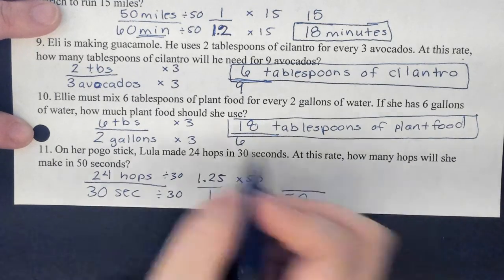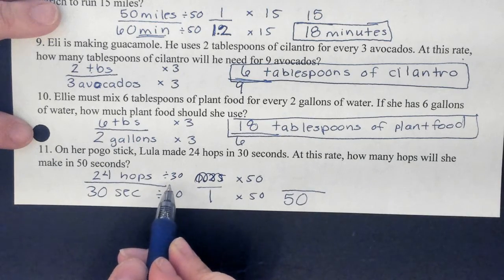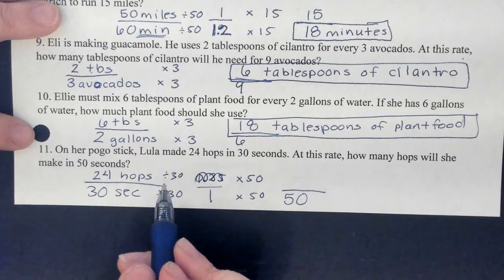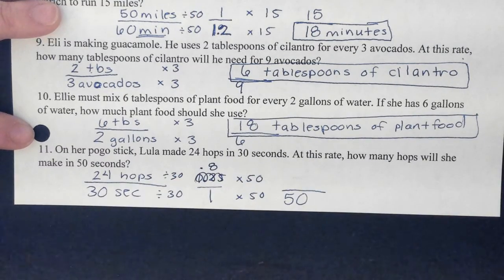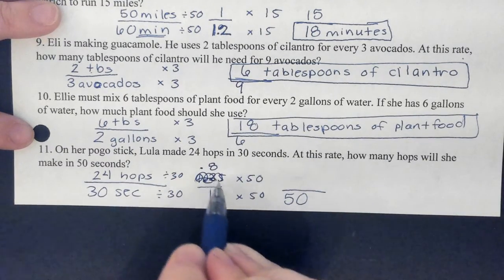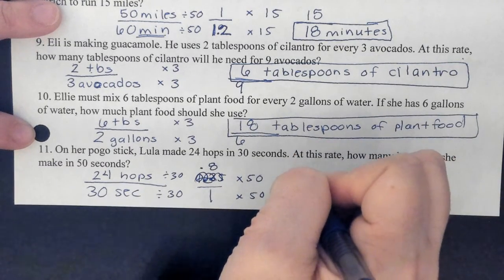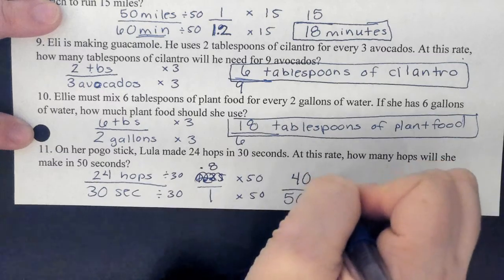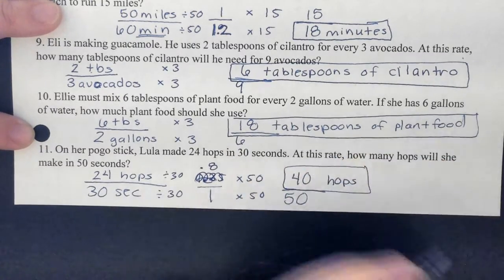That's not right, Owen, because 24 divided by 30, I should just get a decimal. So I think you might have typed it in backwards. Nora? 0.8. Does that sound better? Okay. So I get 0.8, and then 0.8 times 50, what's that going to give me, Annalise? 40. So she gets 40 hops in 50 seconds.